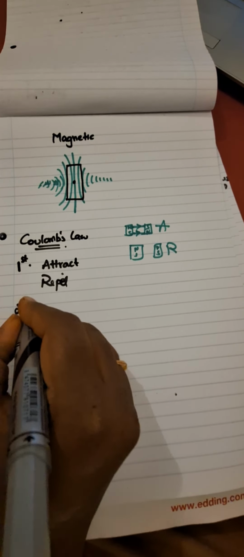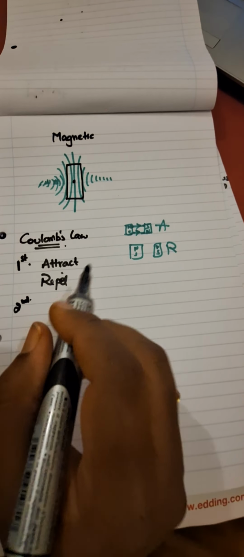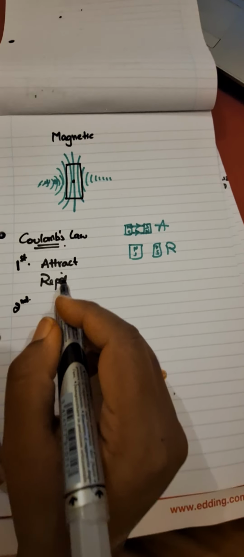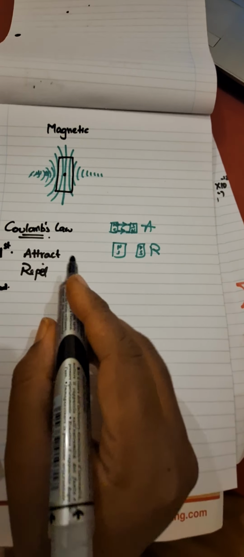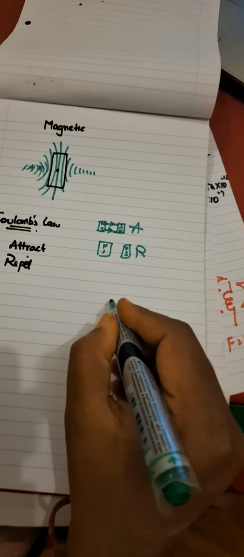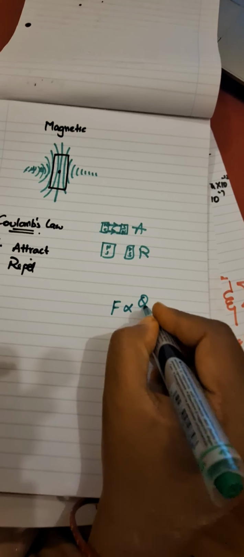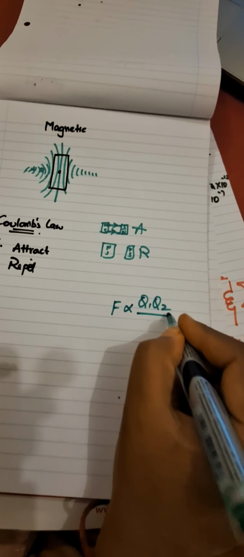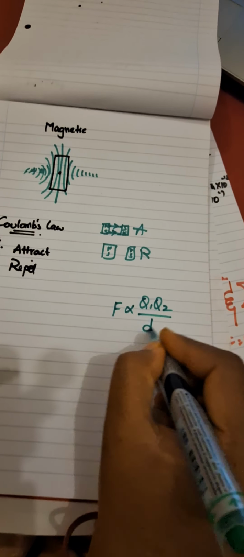The second law, according to Coulomb's second law, says the force between two magnetic poles is directly proportional, like how in electricity we said force is directly proportional to the charges. If there are two charges, we wrote Q1 Q2 by d square.